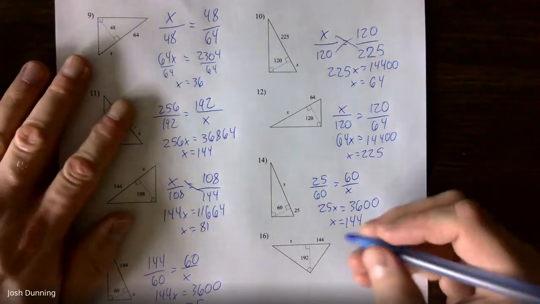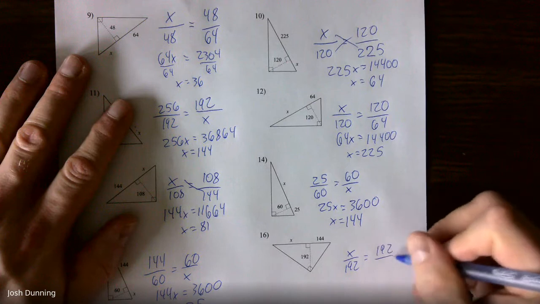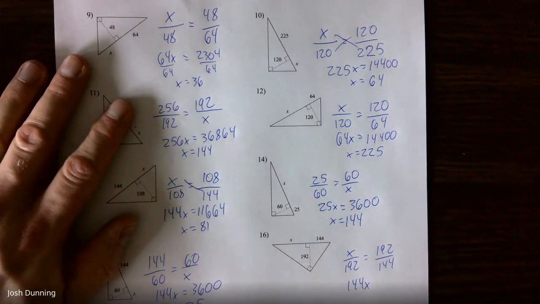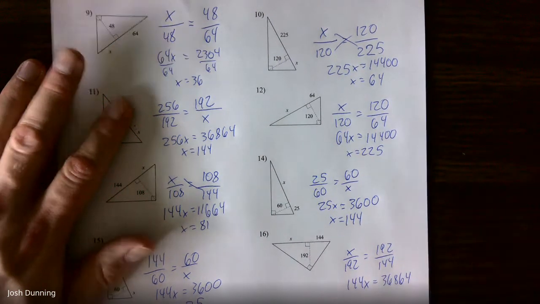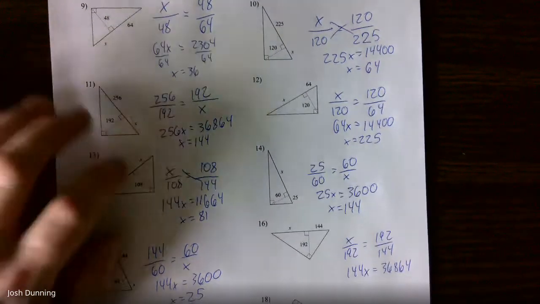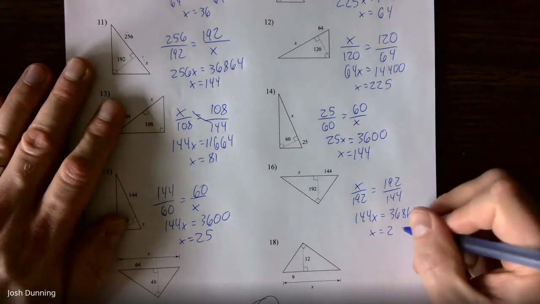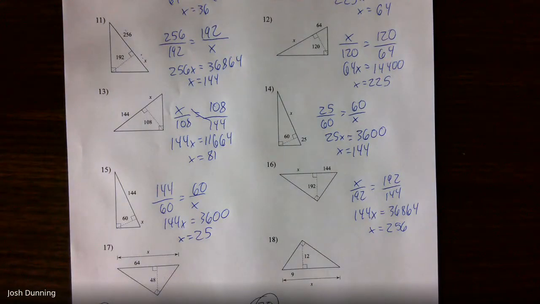And 16. 192 times 192. 36,864. Divide that by the 144. 256. All right. Hopefully those weren't too bad. It's just the new rule.